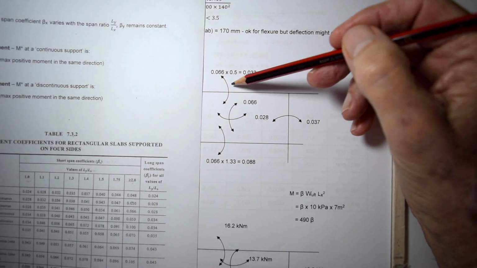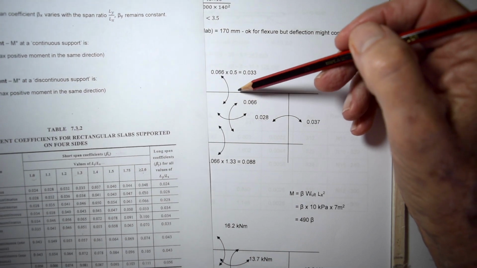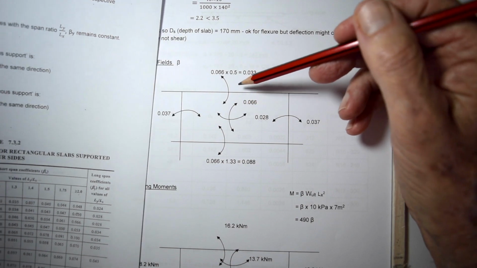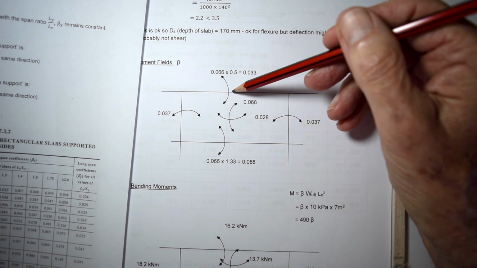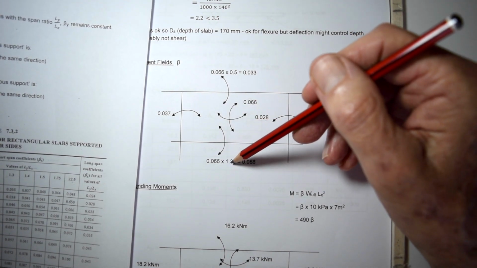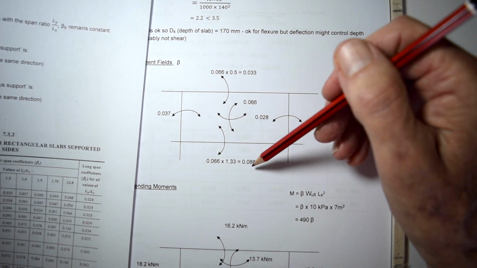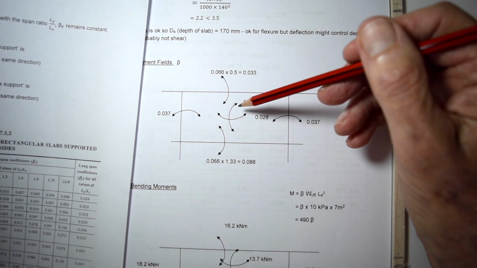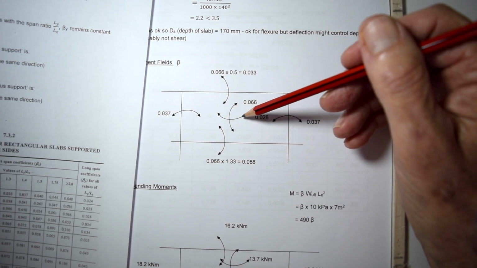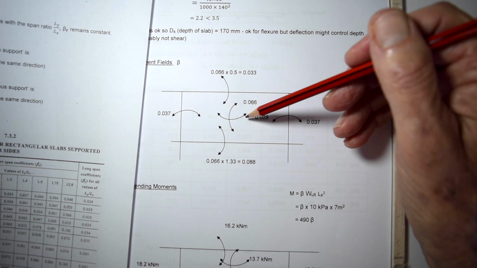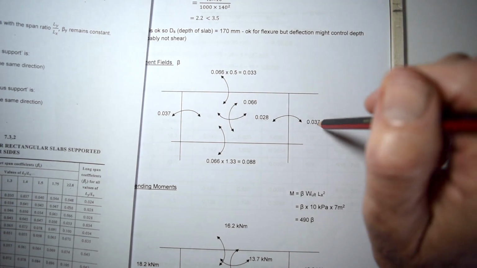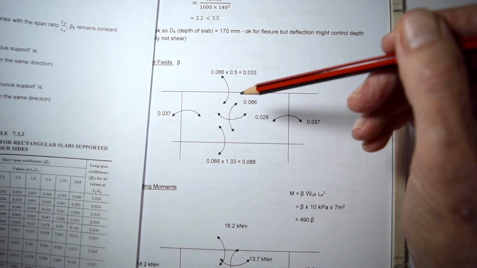On our discontinuous edge, we multiply that factor, the 0.066, by 0.5 as mentioned earlier. On the continuous edge, we multiply that factor by 1.33 to get a new factor. For this one here, we multiply it by 1.33 as well, because they are continuous edges, to give us factors of 0.037.